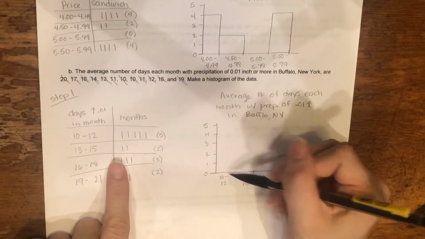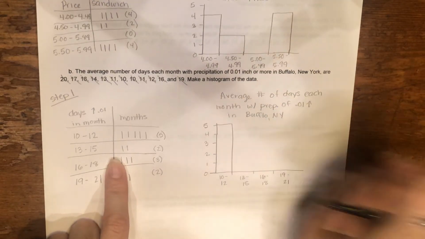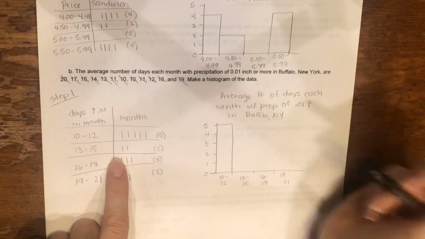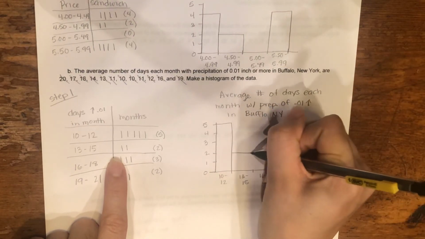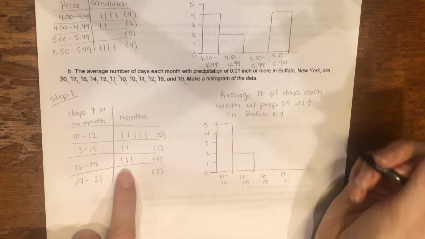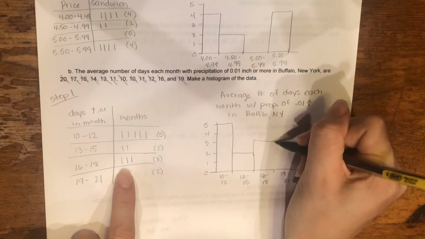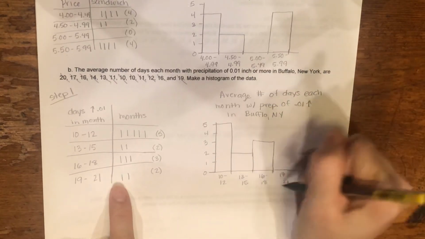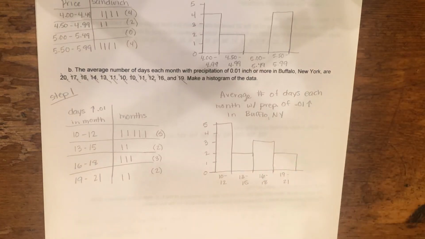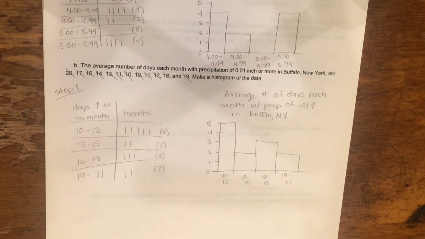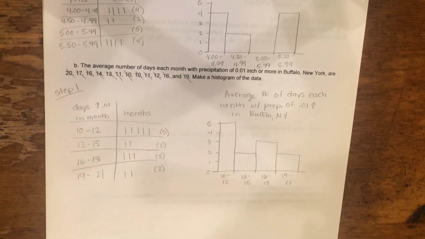All right, so 10 to 12, I have 5, so I'm going to go all the way up here. Draw it down. Remember, there is no gaps in these. 13 to 15, I have 2. 16 to 18, there is 3, so we're going to have to put that up a tad. And then 19 to 21, I have 2. So right about there. So that is what your histogram should look like. If you did different intervals, it may be a tad different.